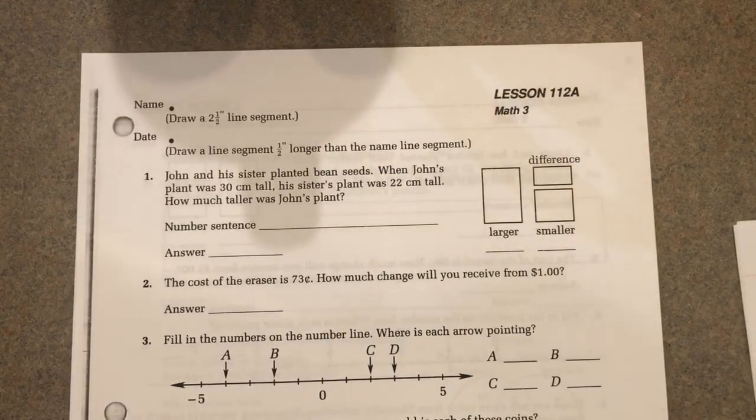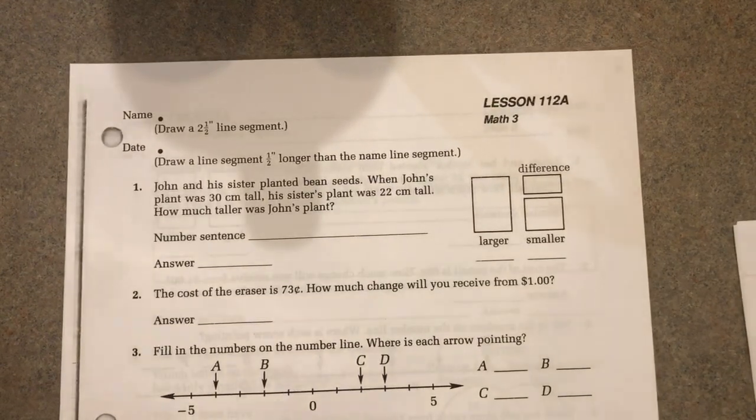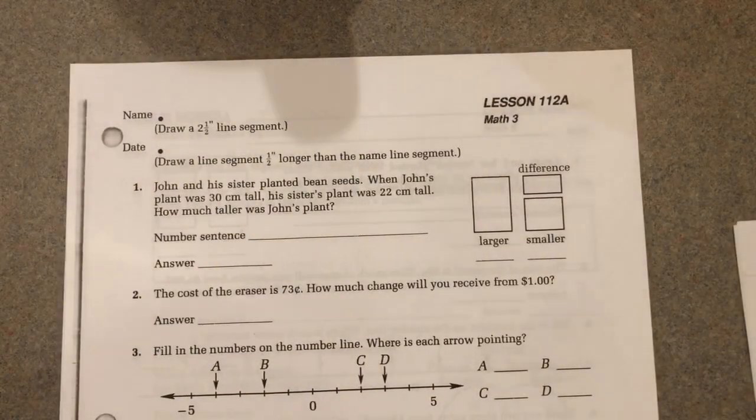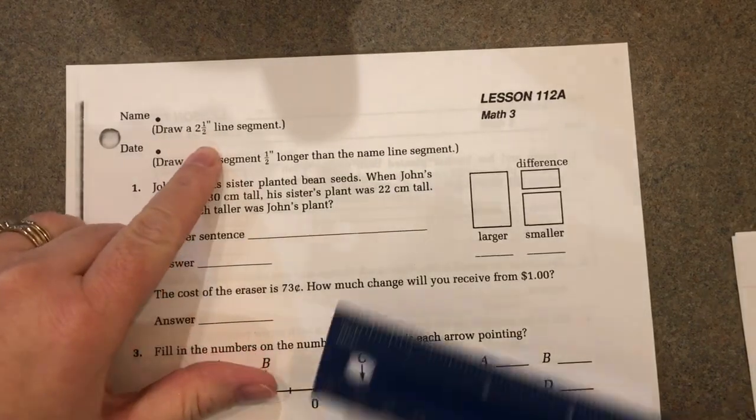Hey friends, we're on lesson 112. 112, so pull that one out and we'll get started. The first direction says draw a 2.5 inch line segment.